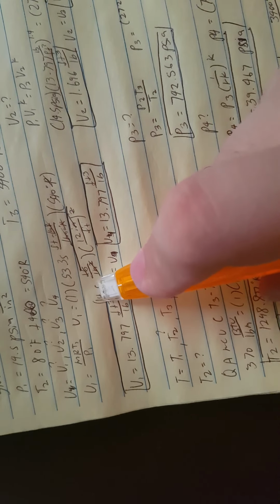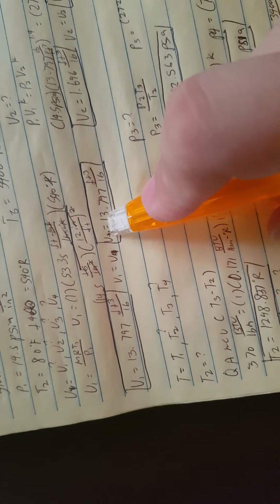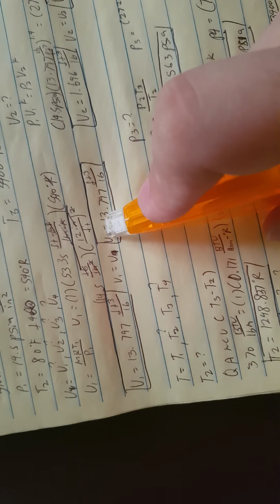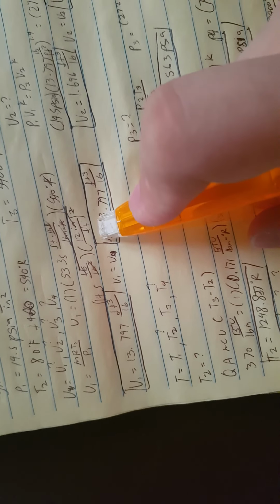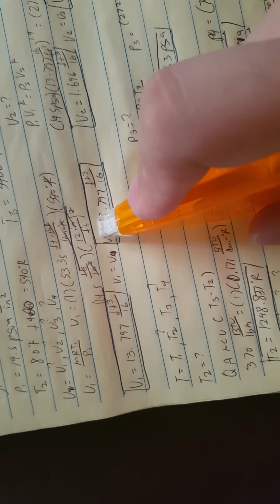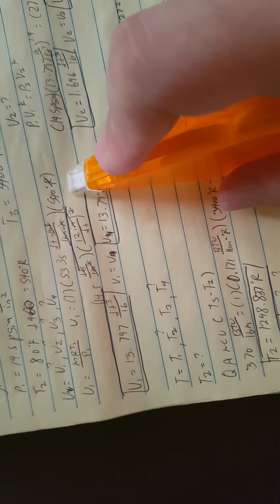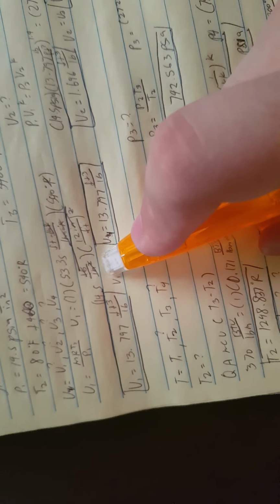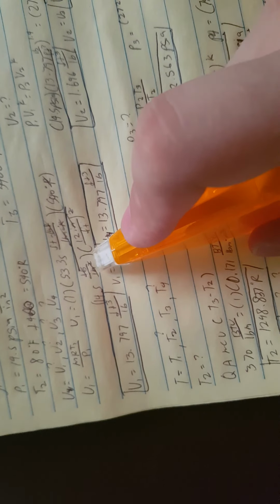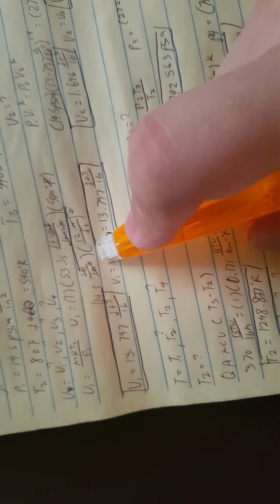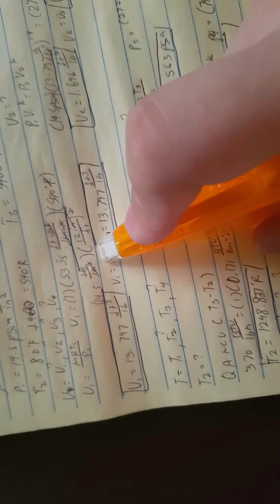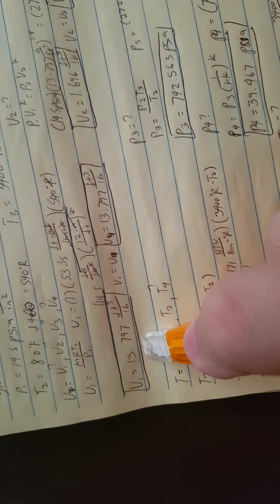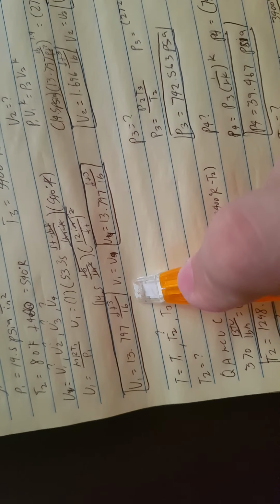So V1 is equal to 1 multiplied by 53.35 foot-pound force per pound mass degree R multiplied by 540 degrees R, all over 14.5 pounds per square inch multiplied by 12 inches over feet squared. So the value of V1 is 13.797 cubic feet per pound.